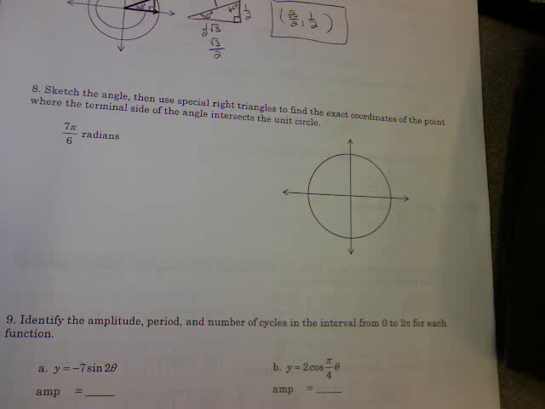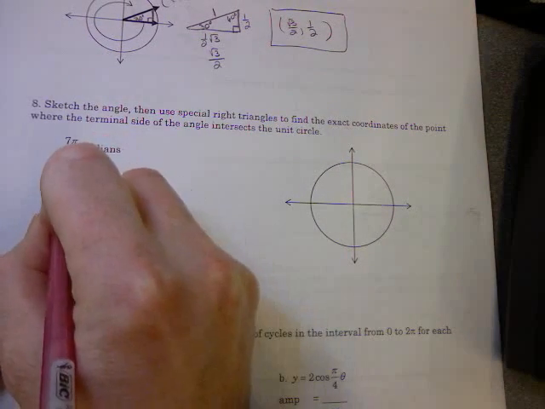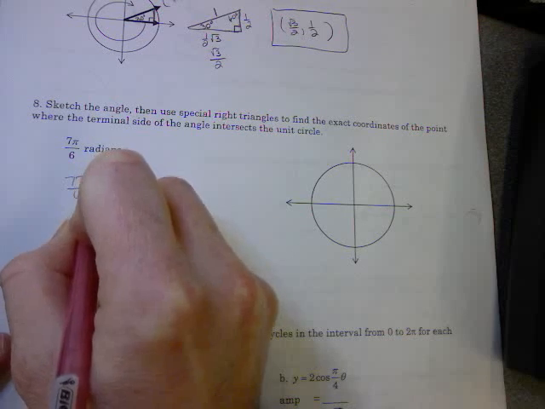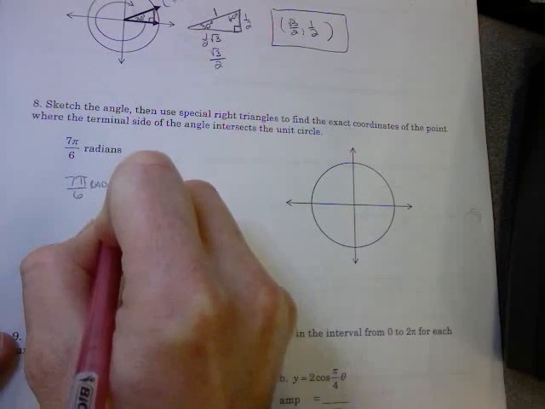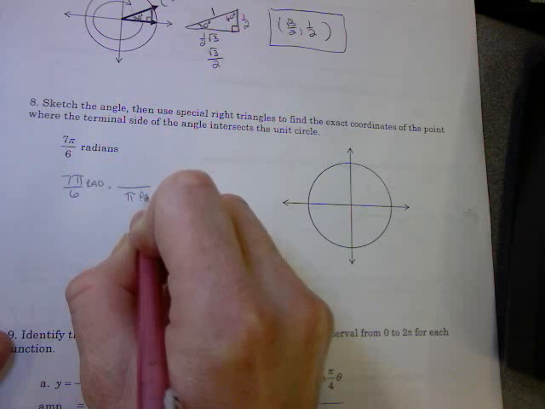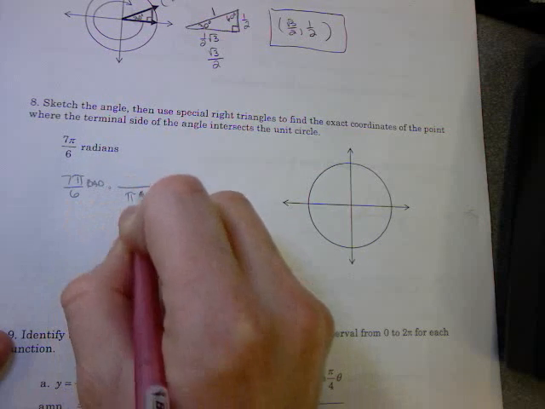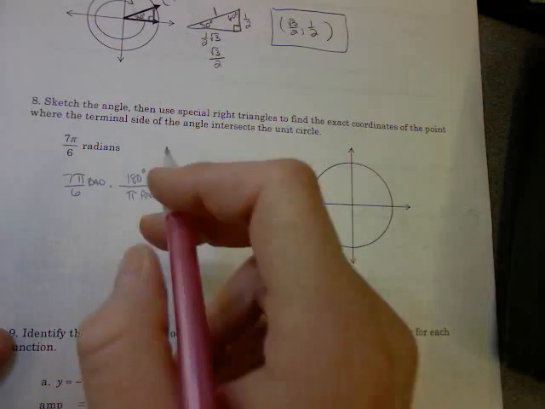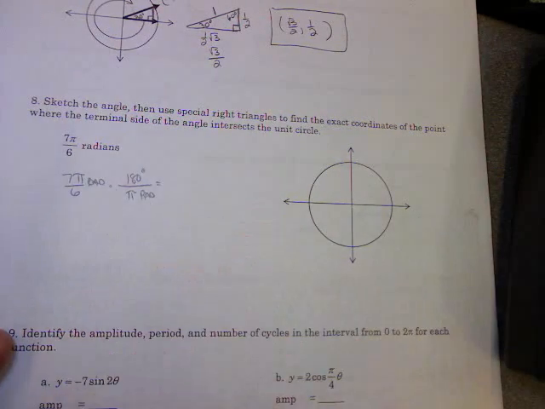Okay, in number 8, we need to sketch the angle of 7 pi over 6 radians. So what I would do to find where 7 pi over 6 radians is, I would convert it to degrees. We want to convert that to degrees, so we need radians to cancel, so we need to put the radians in the denominator so we can cancel out the units. And since there's 180 degrees in pi radians, we can put that on top.